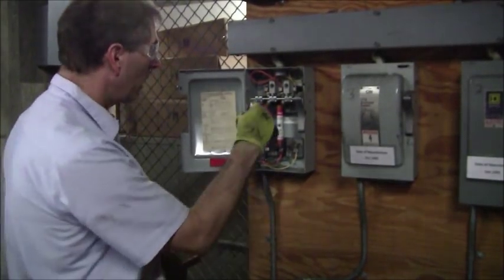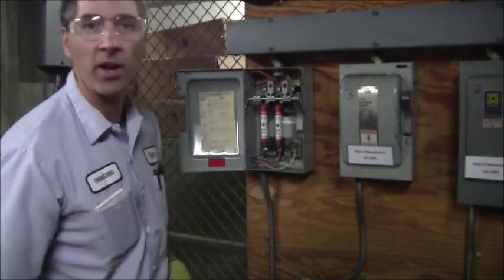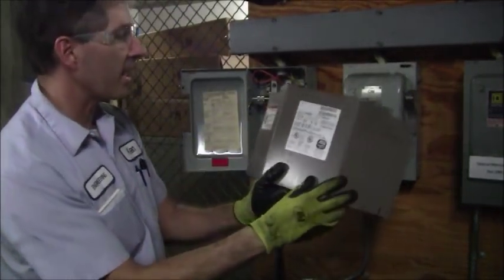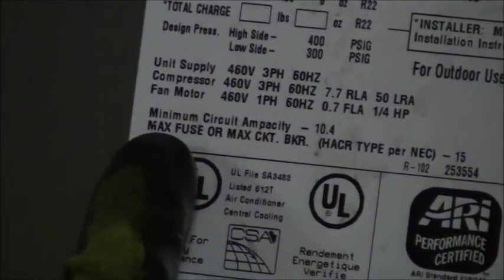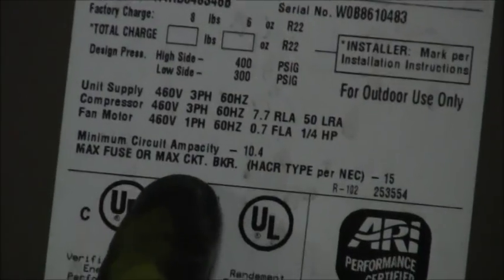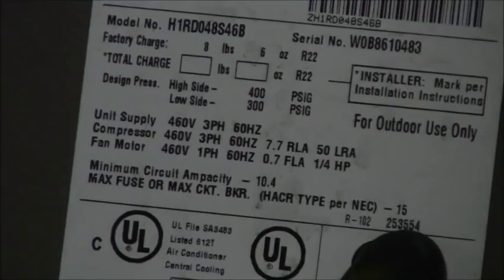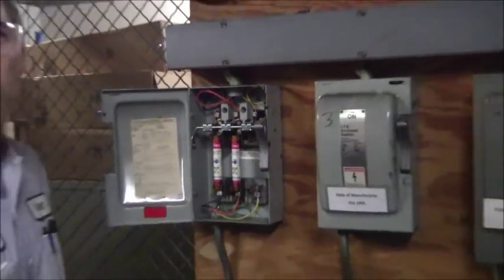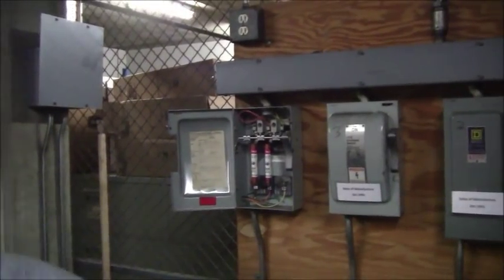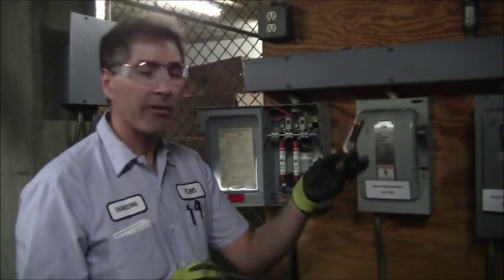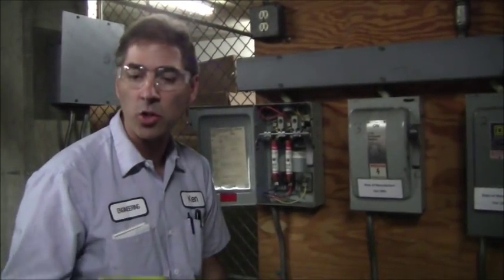Oh, by the way, one way that you can confirm that you've got the correct fuses: this here is the data nameplate for the unit. It tells you right here that the maximum fuse or maximum circuit breaker, HACR type per the NEC, is 15 amps. So I have the correct amperage, and I confirmed that with the data nameplate. I grabbed a 15 amp fuse out of my inventory.